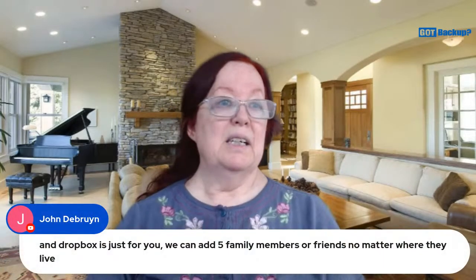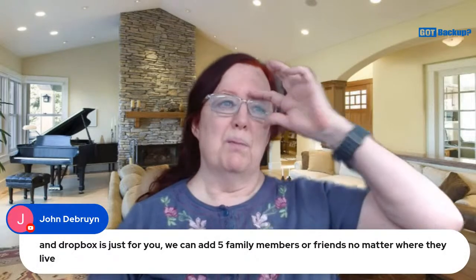I have not at this point shared it with anybody because I wanted to see how much space I needed for myself, because that's the primary thing I want. And yeah, John is pointing out Dropbox is only for you. You cannot add any other family members.